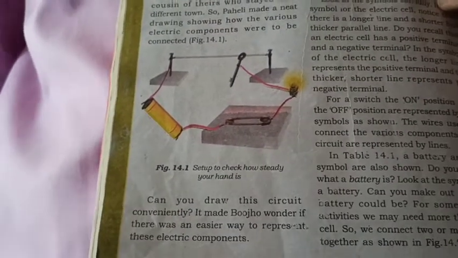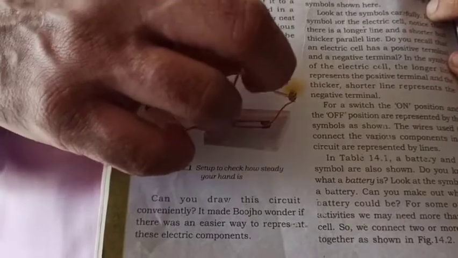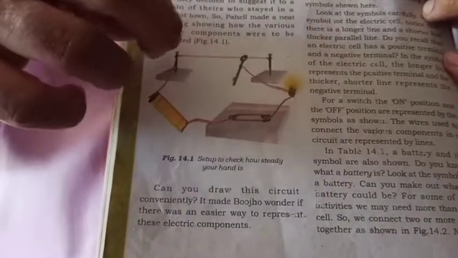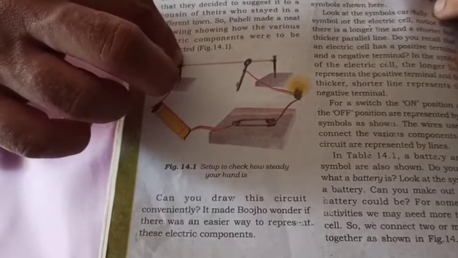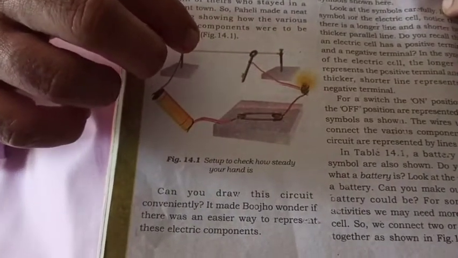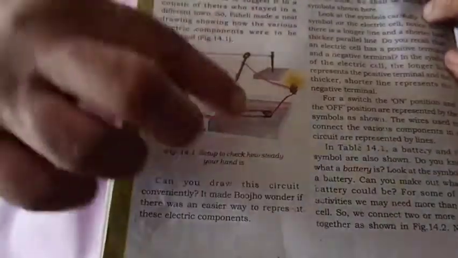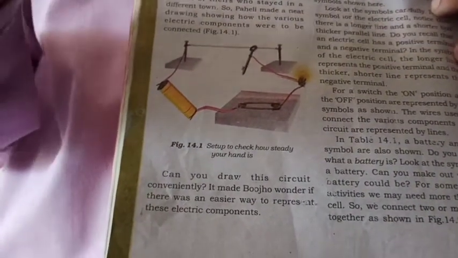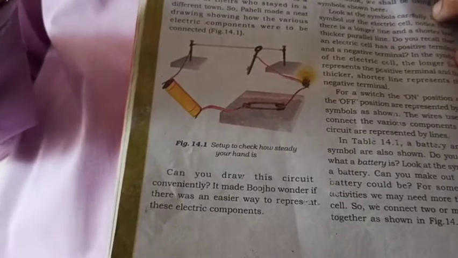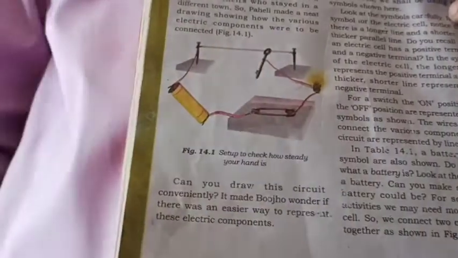What we have to do? You have to move this key from one end to the other end. It mustn't touch the wire. If it touches the wire, the bulb will glow because the circuit will be closed, and then you are out of the game.